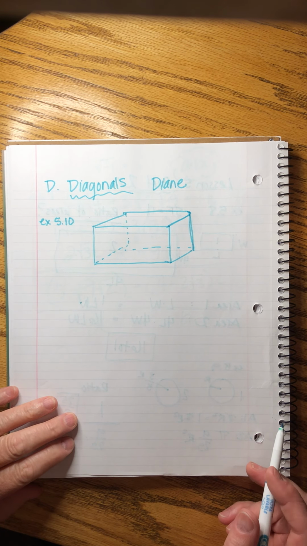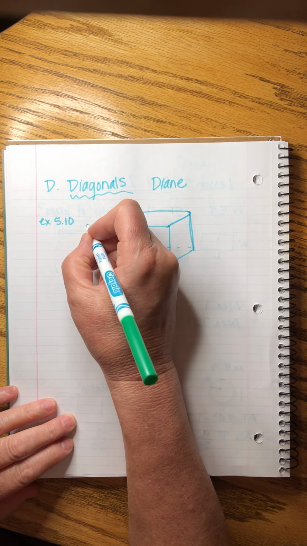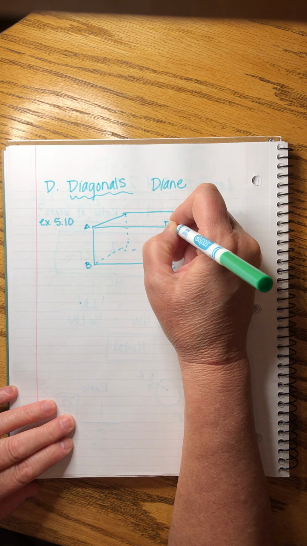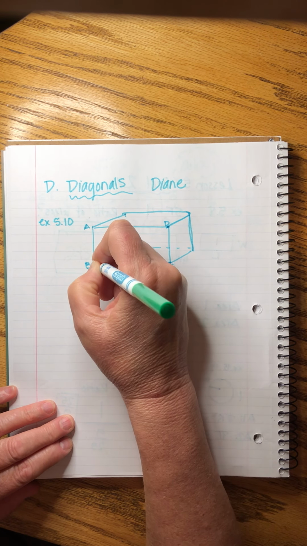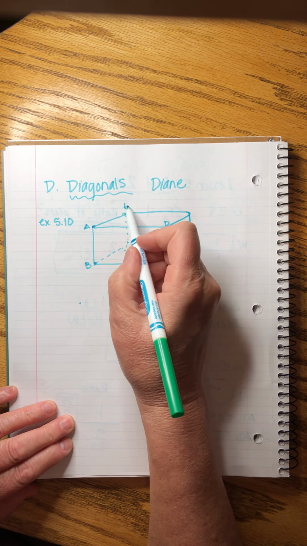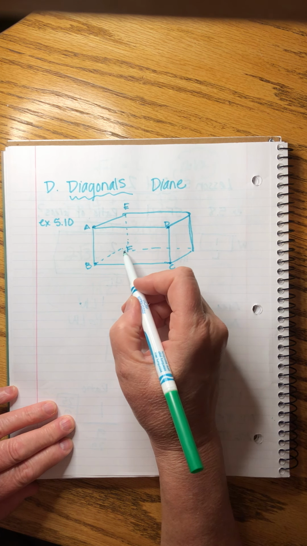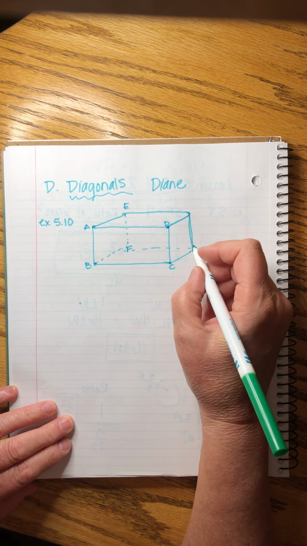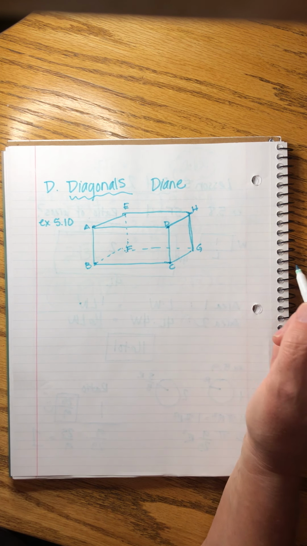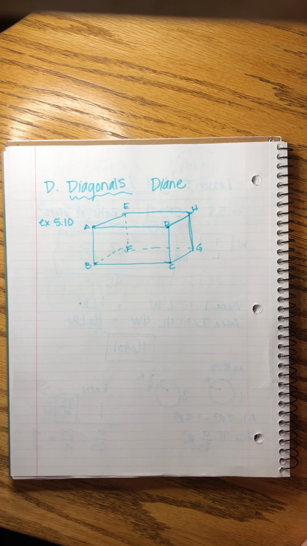Okay, so we have on the front A, B, C, D. Those are the front four corners. And then the back four corners are E, F. F is a hot mess, isn't it? G is over here, and H is up there. F is the one that just died. That's why I put the F over where the corner is so that you can't see how messy it is.